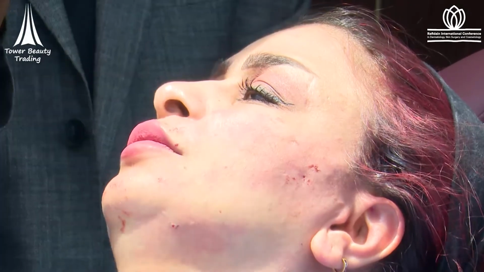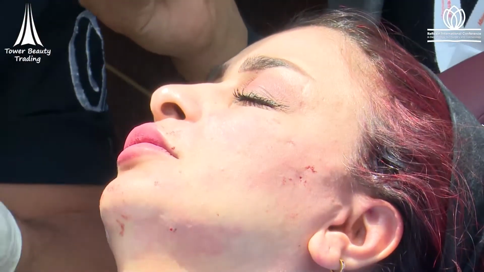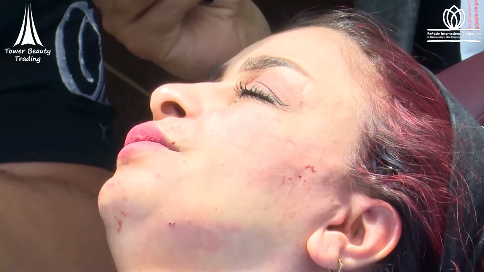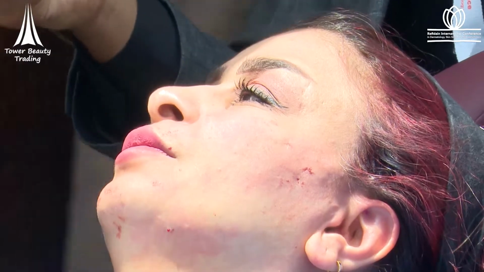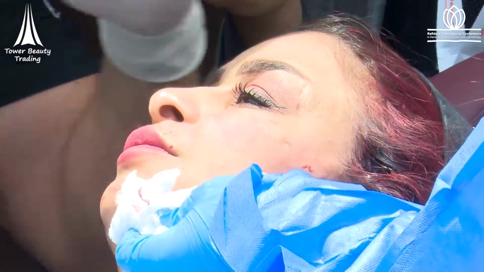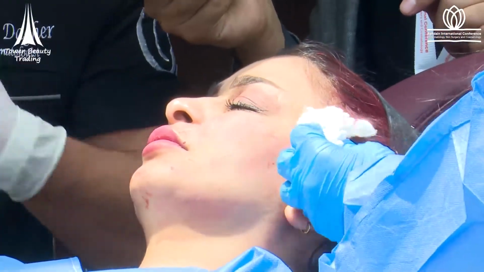So we already lifted the lower face and the middle one. The good thing with this thread is the patient can go immediately back to their work. There is no bruising, nothing. If you are working in the correct plane, you will not face any bruises or anything, so the patient can go out. I will talk about some complications that can happen, because when you use a lot of threads you will have some complications.